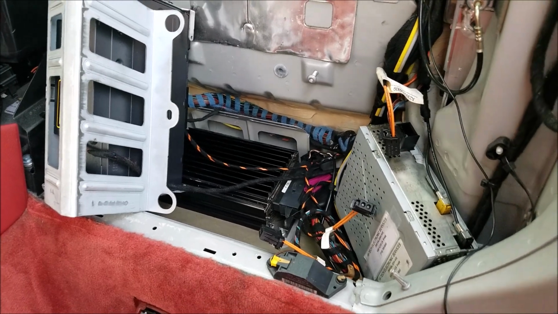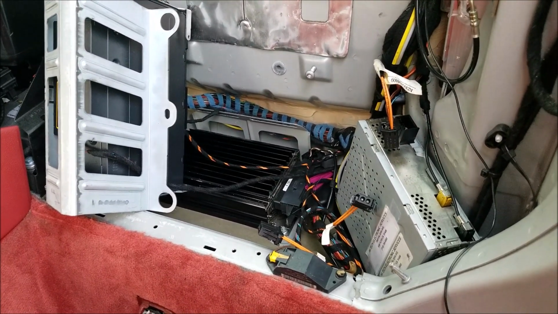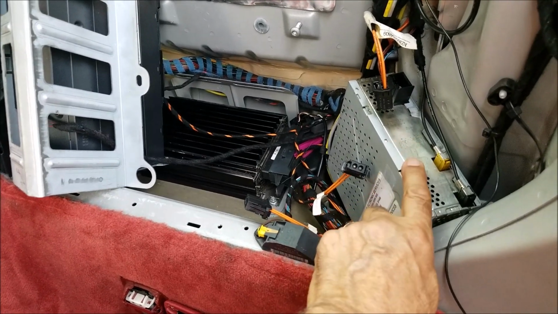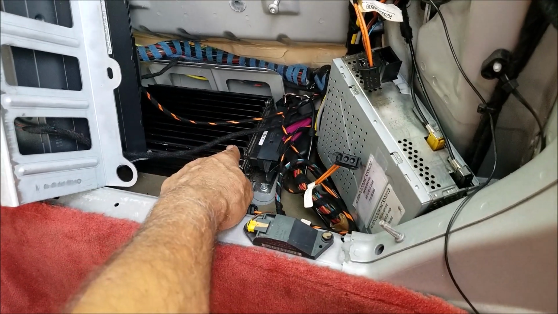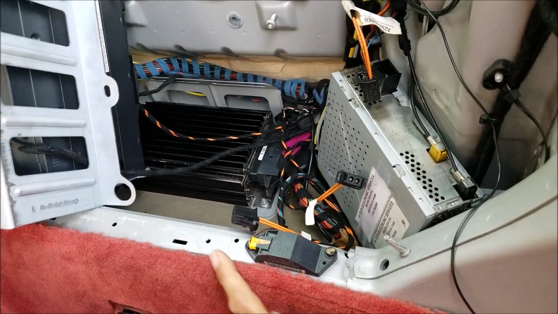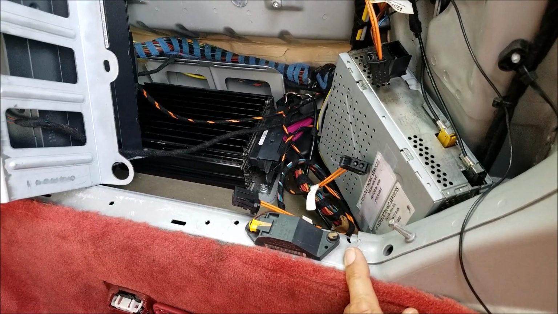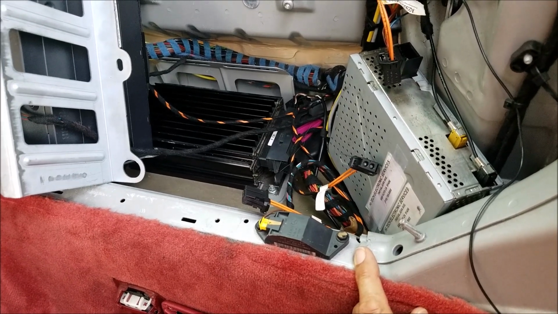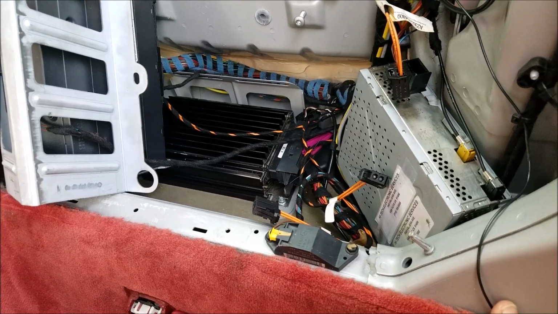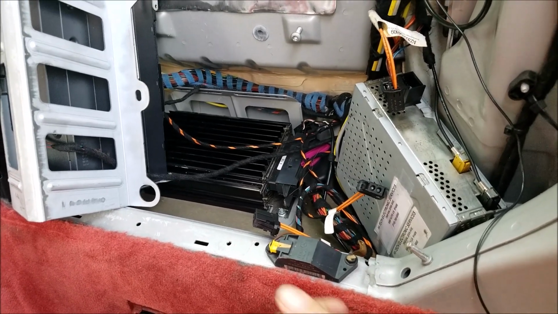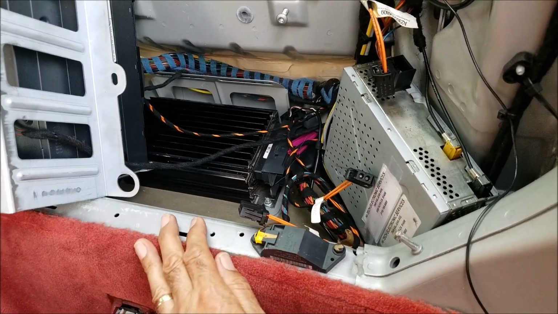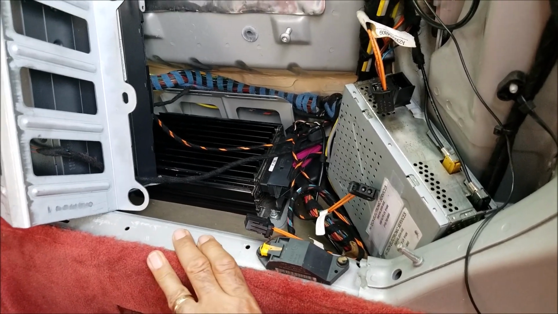This is the compartment behind the driver's side. We already took everything out, and this is the audio gateway module. This is the main Bose amplifier, and this is the CD changer, navigation unit, and the satellite tuner module. They are located in the trunk, and depending on the year of the car and the options the car has, you might have more modules over here. You might have a voice module. It all depends on the options of the car.